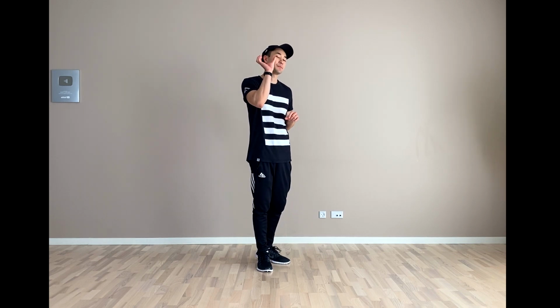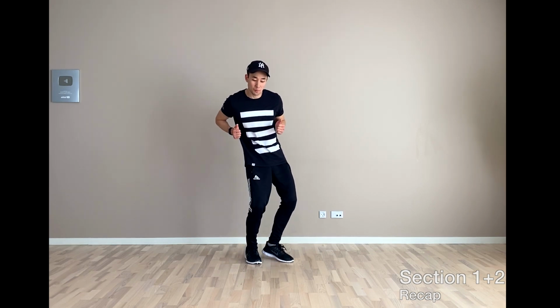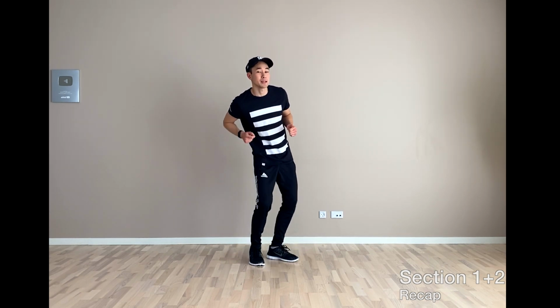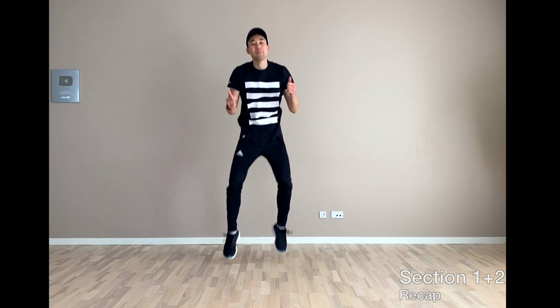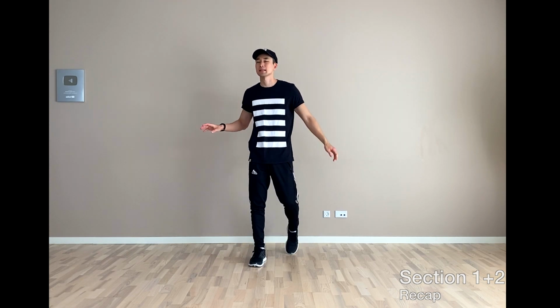Now we're gonna try mini section 1 and 2 together. And just do a quick recap from the top. So it goes boom, ba, double here, boom, ba, double here, and then boom, ba, double here, boom, ba, boom, ba. Now the timing, let me explain the timing.